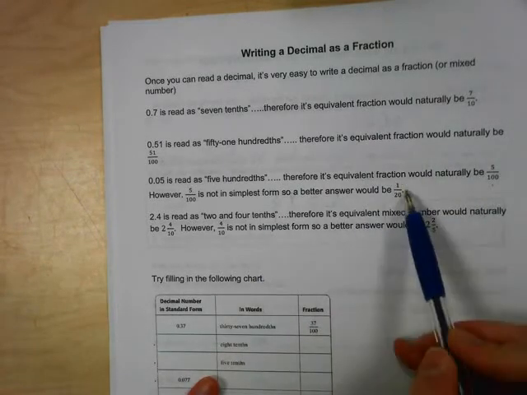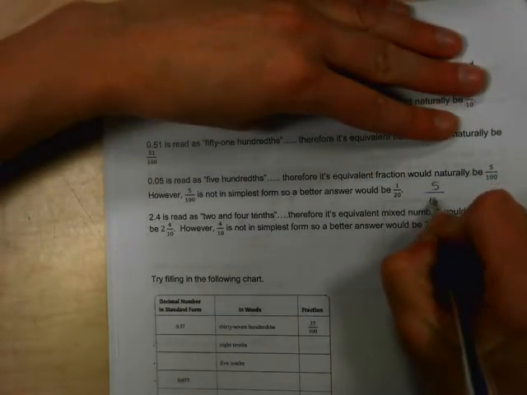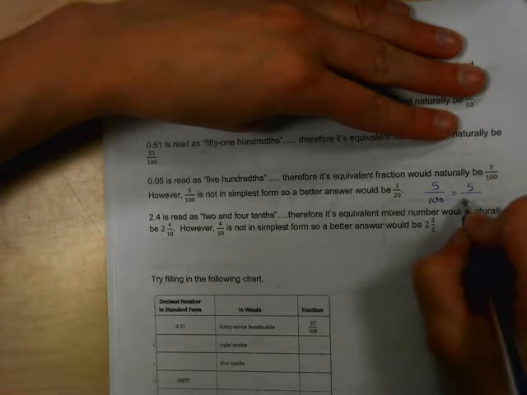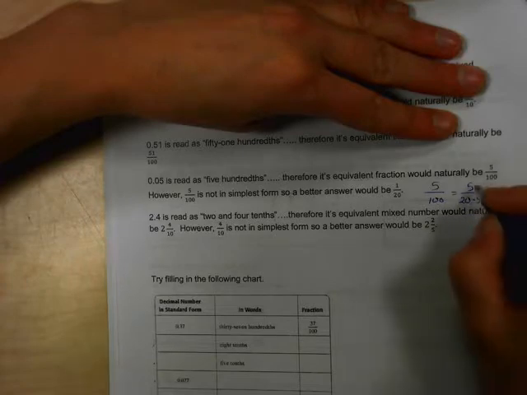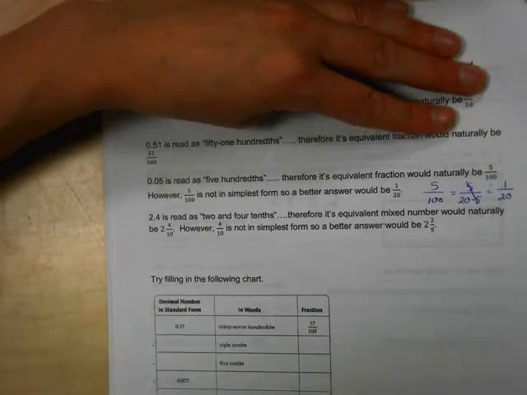But again, we're going to write these in simplest form, so a better version than 5 over 100, if I did my little mini factor tree, 100 can be written as 20 times 5. Those 5s will cancel. You need a placeholder of 1 in that numerator, so that would be 1 over 20.